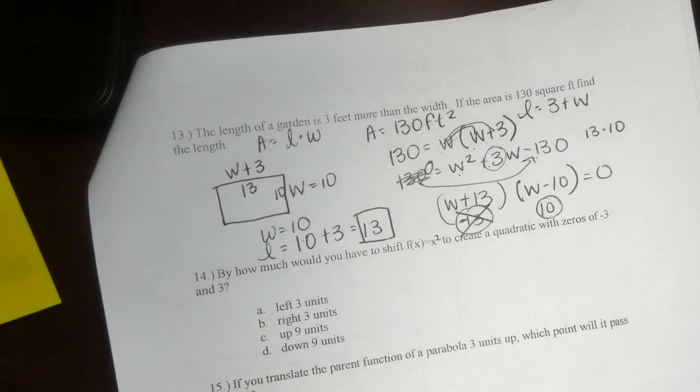That one was a little tricky. Hope you took good notes there. Kind of figure that out.